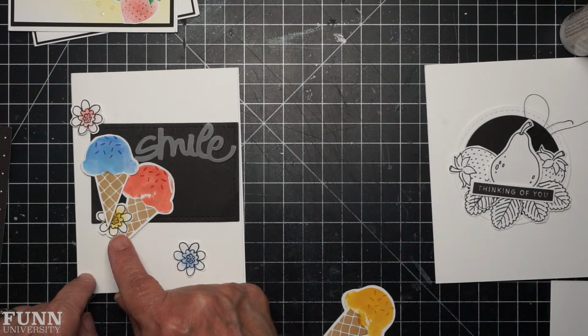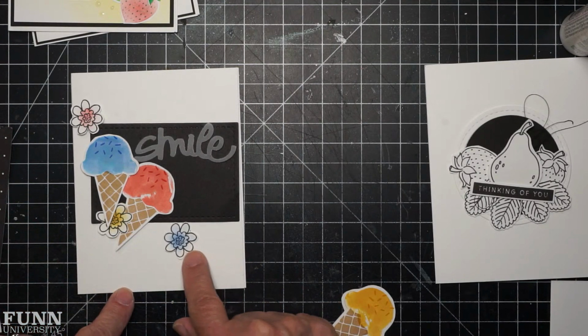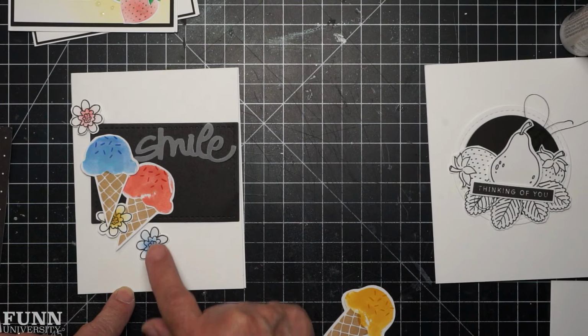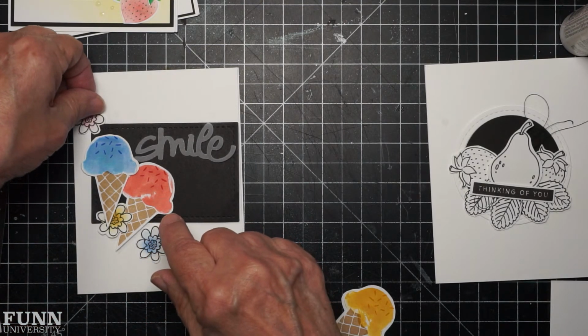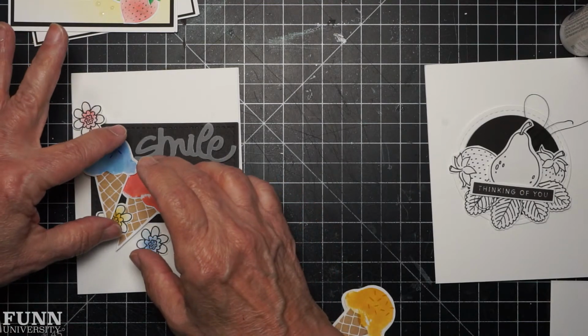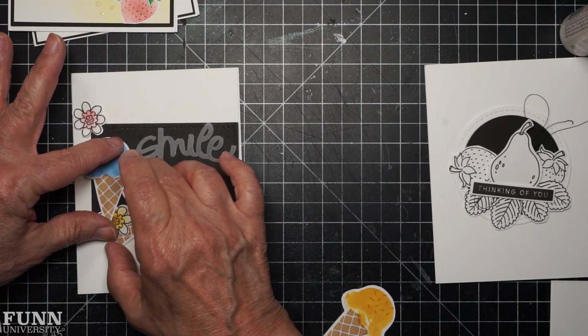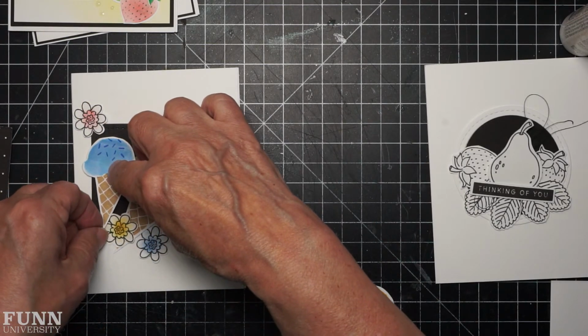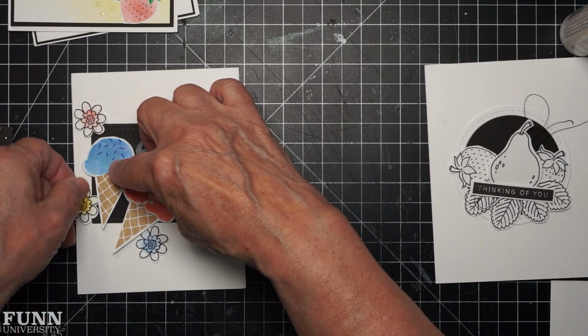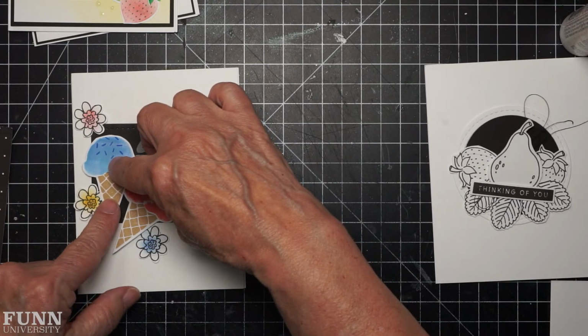I really like this yellow one in the middle. I don't want the blue and the pink together, so I have the opposites. I've got the pink ice cream with the blue flower and the pink flower with the blue ice cream, to spread them out a little bit and keep them separate and keep your eye going. This is bothering me right here, so we might end up pulling out something else.